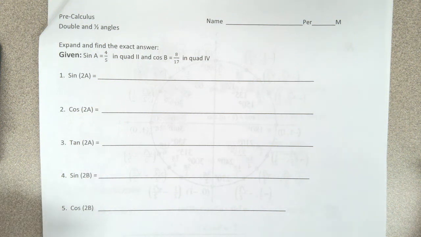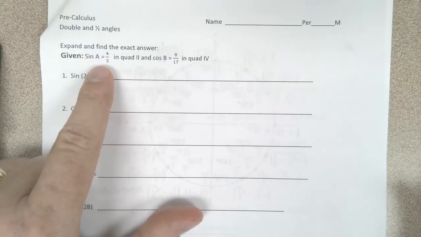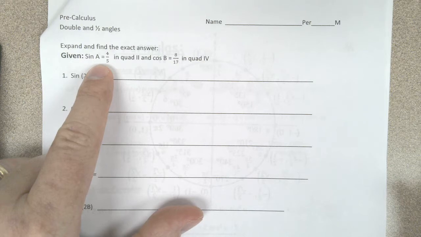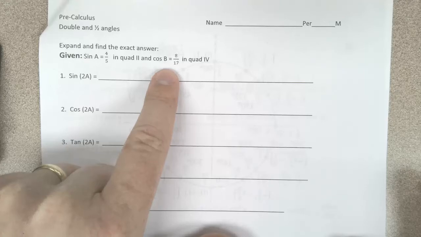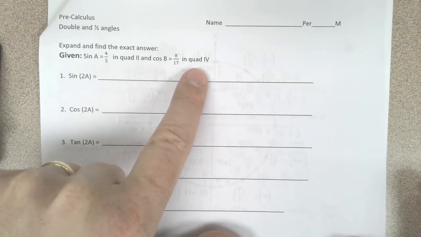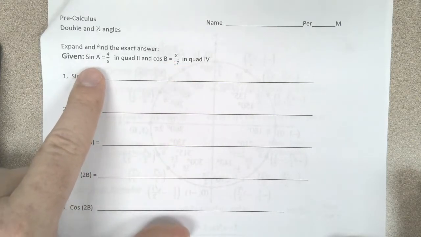Okay, in this lesson, I'm going to discuss how to expand and then find the exact answer using our double and half angles. So I'm going to do a few examples here from the last page of the packet. The first thing we notice here is they're giving us that sine of A is 4/5. It's in quadrant 2. They're telling us that the cosine of B is equal to 8/17. That's in quadrant 4. So I'm going to start with sine A is 4/5.